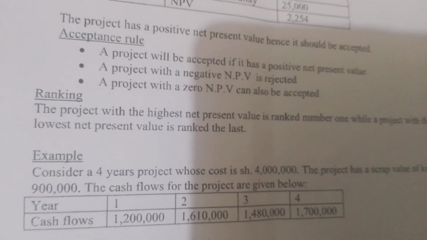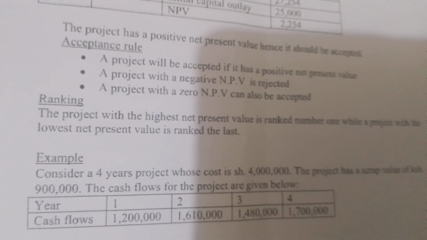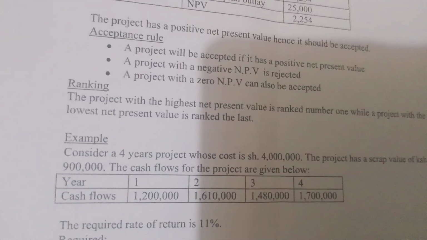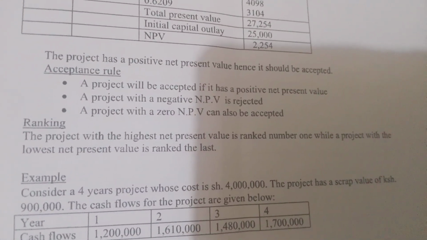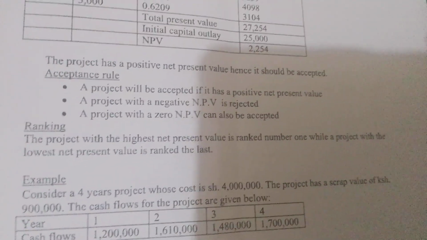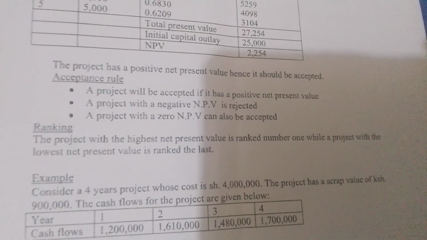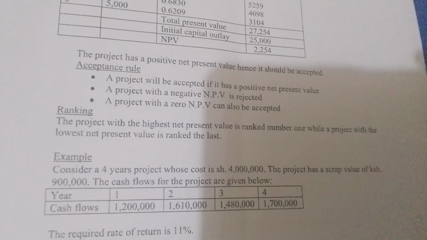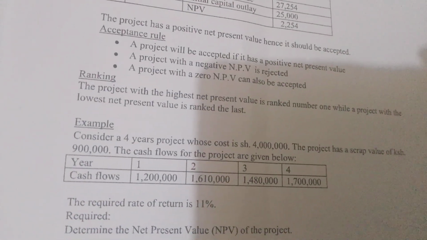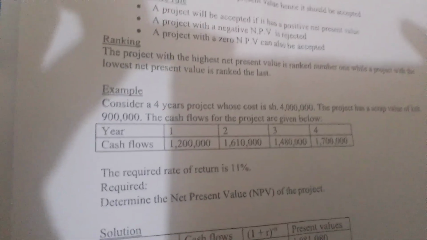So for example, you have 3 projects, one with a net present value of 100, another with a net present value of negative 200, and another one with a net present value of 1000. If you are to rank them, you start number 1 with that which has the highest net present value, followed by the second highest up to the last one with the lowest net present value. So that is it for that particular example. So we move on to another illustration.